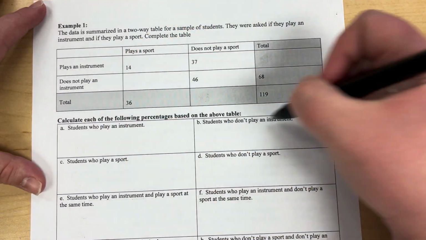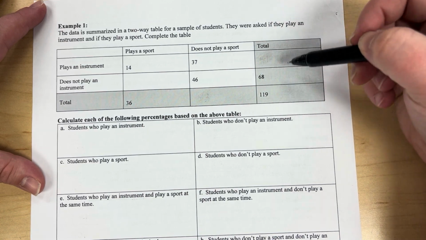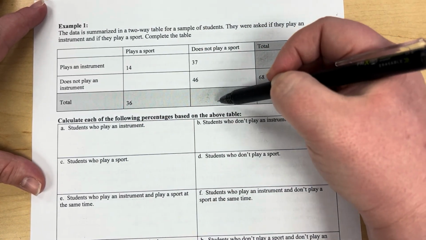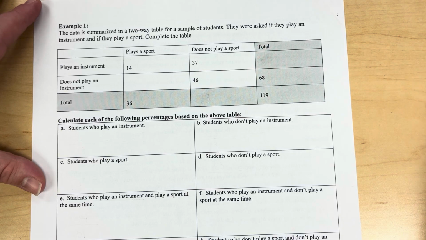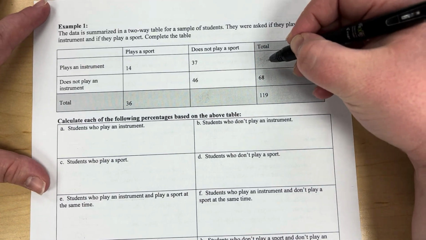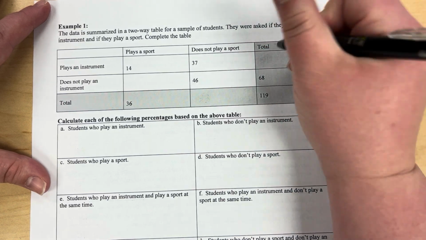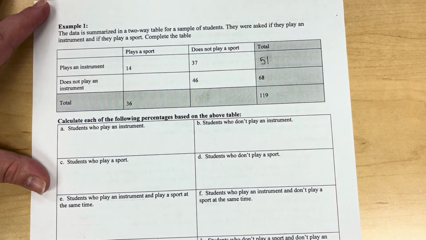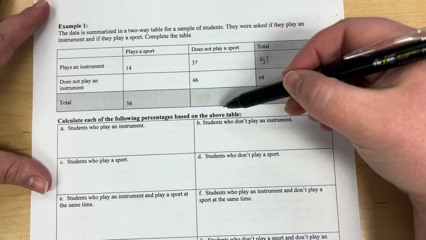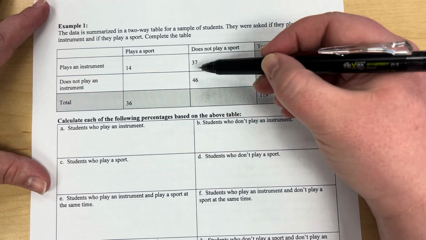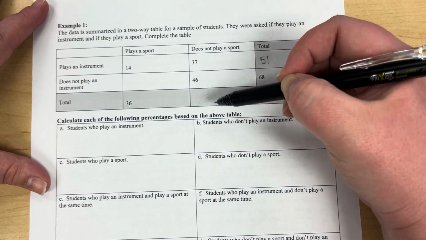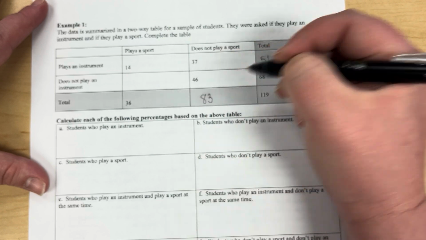The gray areas are totals. This side here is a total for the row, and down here are totals for the columns. So the total number of students who play an instrument, I would take the 14 and 37 and add it up to get a total of 51. Now, if I wanted to find the total number of kids who do not play a sport, I would take 37 and 46 and add it to get 83.